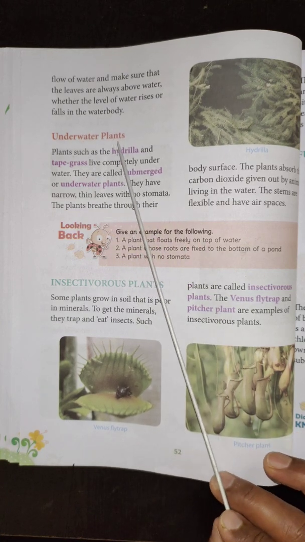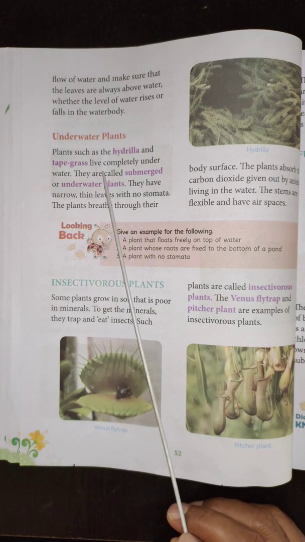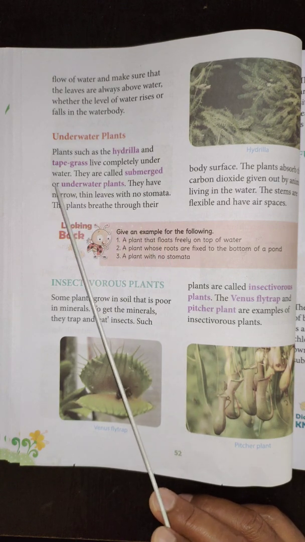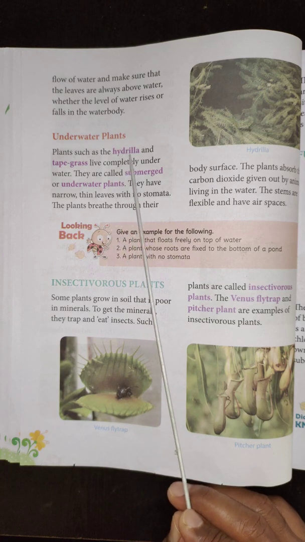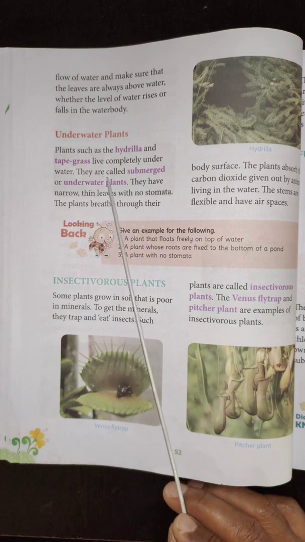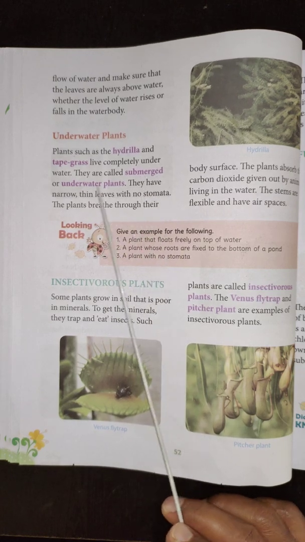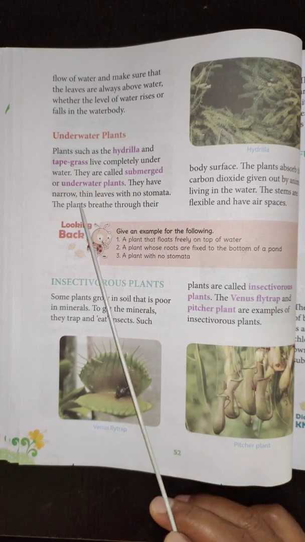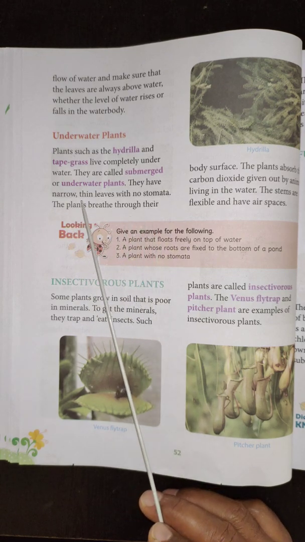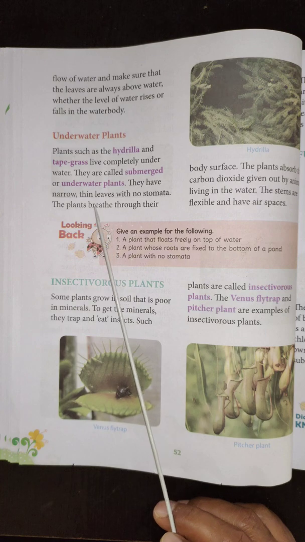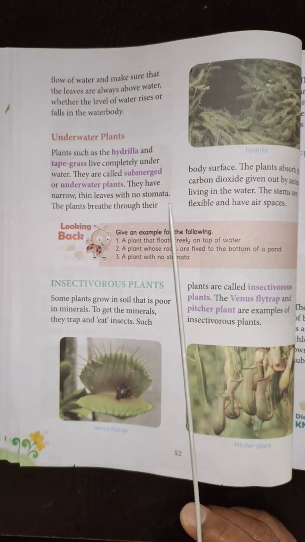Then underwater plants such as hydrilla and tape grass live completely underwater. There are a few plants that live completely immersed in water. Hydrilla and tape grass are commonly called submerged plants. They have narrow, thin leaves with no stomata. Narrow means very pointed. They do not contain stomata at all.